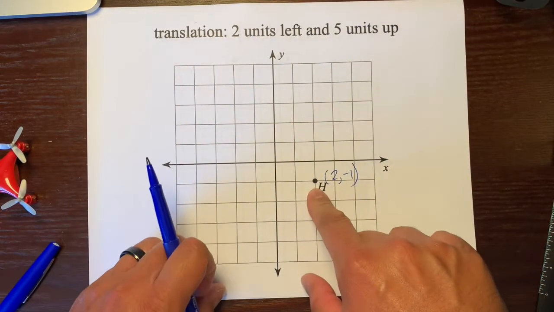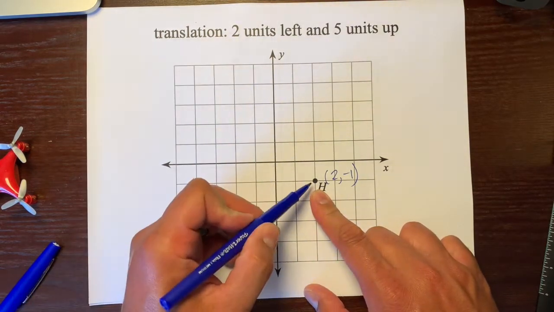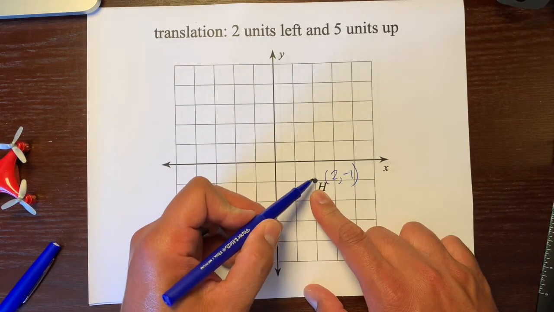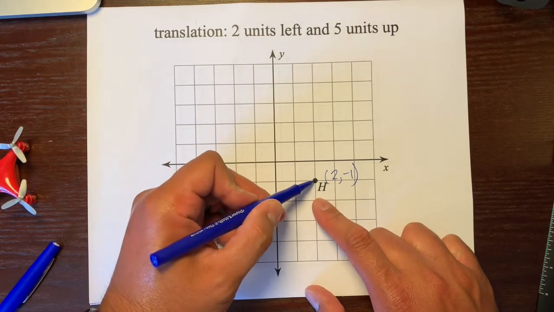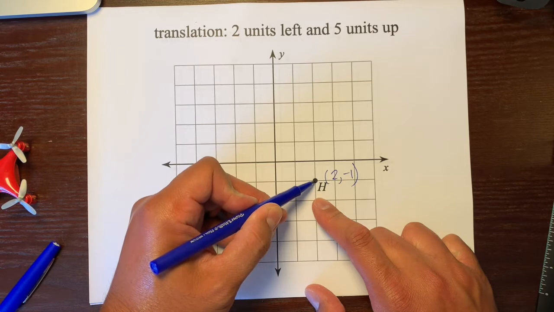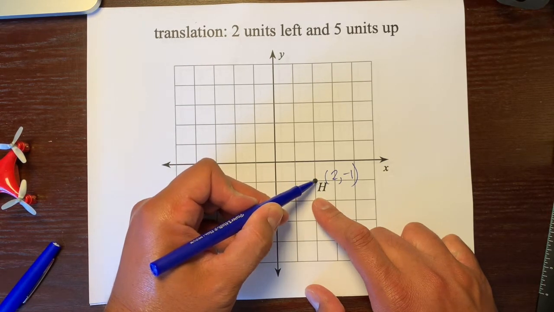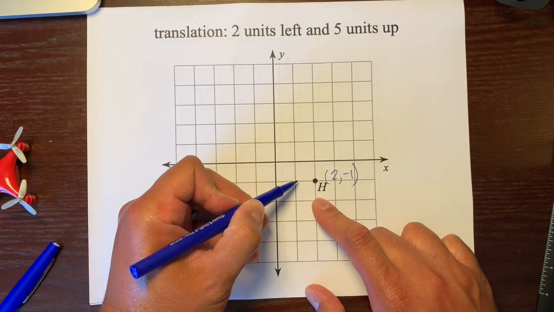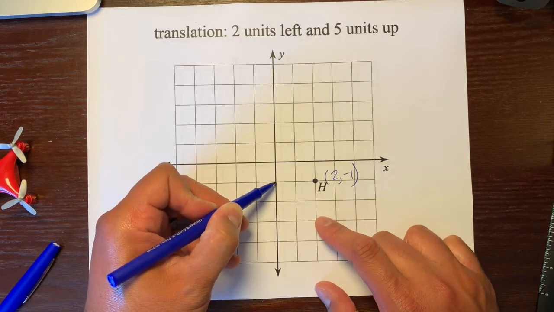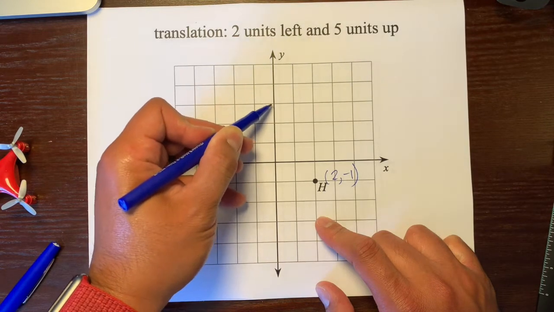And so now we're going to translate this point at 2, -1, 2 units to the left. So I'm going to move to the left 2. Don't go 1, see the difference? Go 1 unit to the left, and then 2 units to the left, and then 5 units up. So 1, 2, 3, 4, 5.